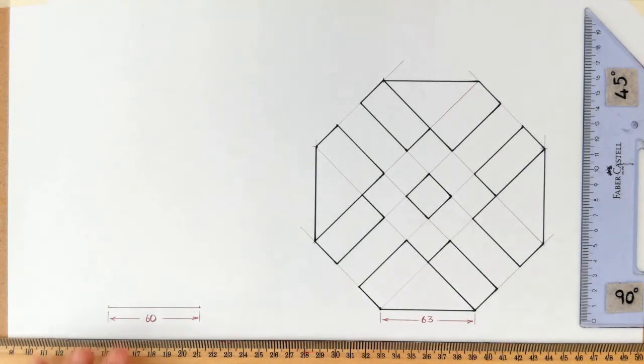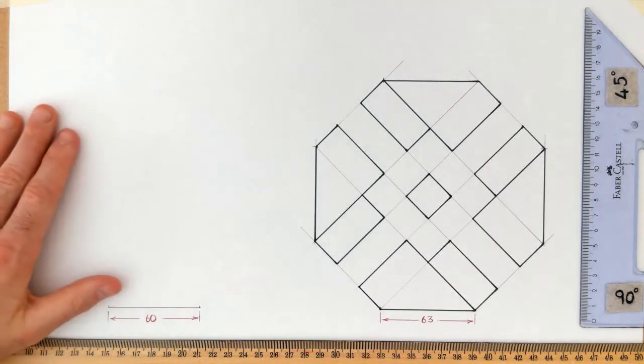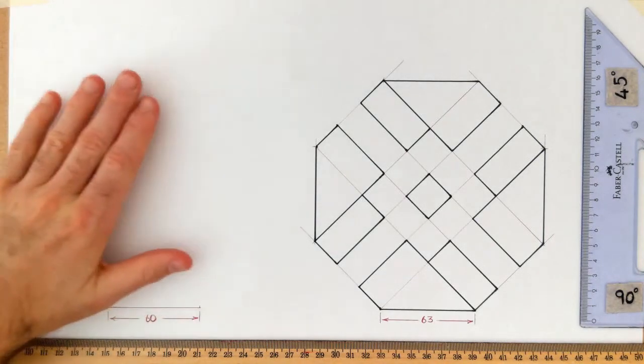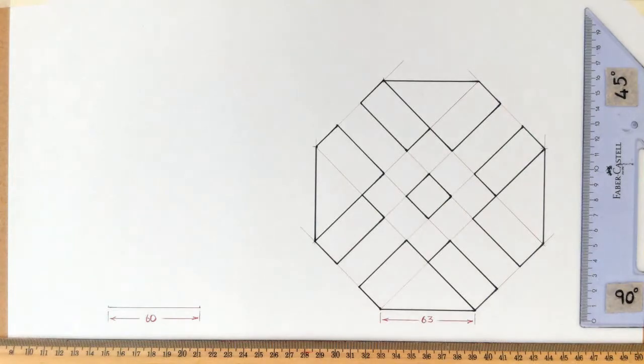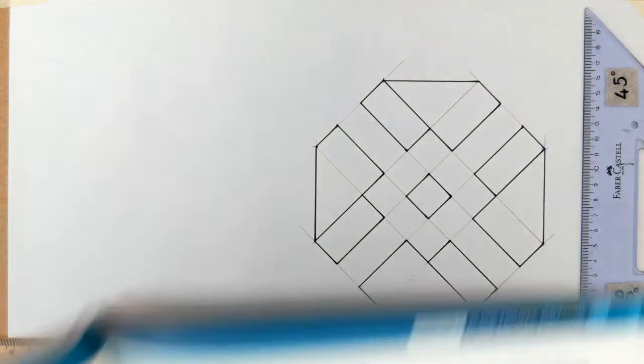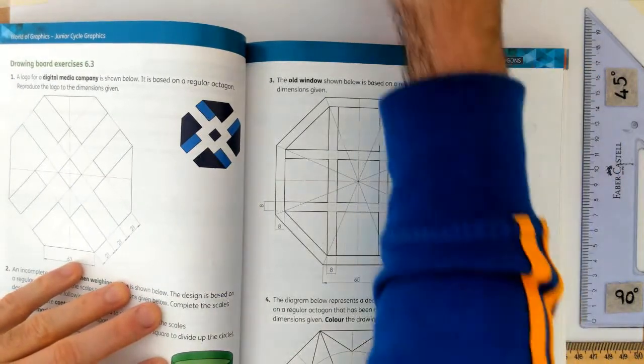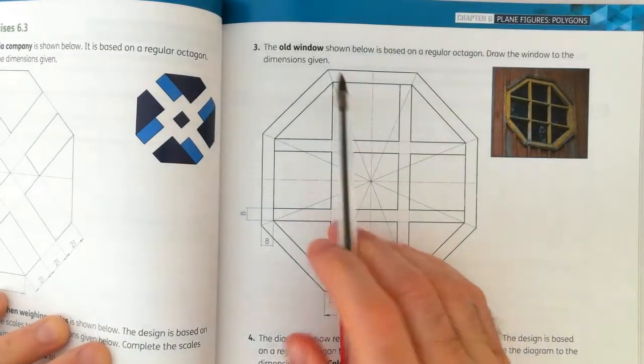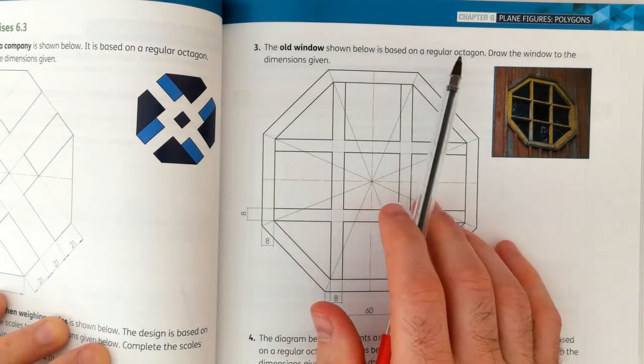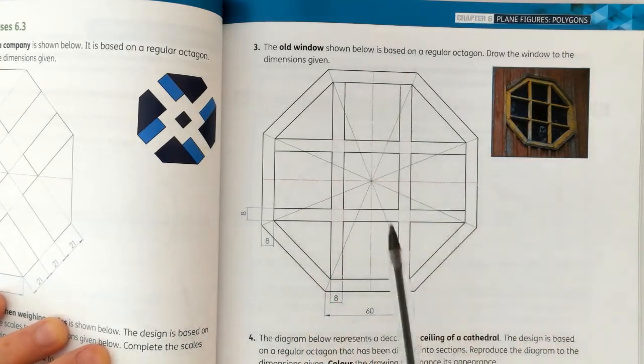What we are going to move on to now is the next question, which is on page 83, for this one here. I'll bring that back up now. I'll zoom in a little bit. The question says, the old window shown below is based on a regular octagon. Draw the window to the dimensions given.